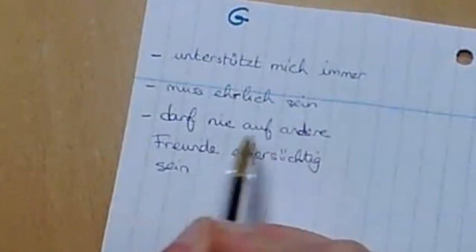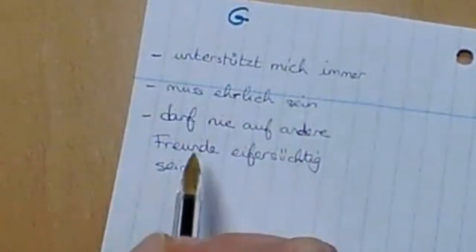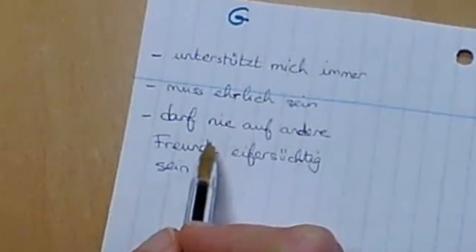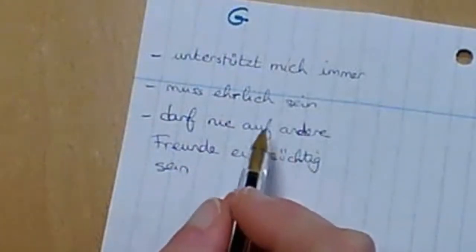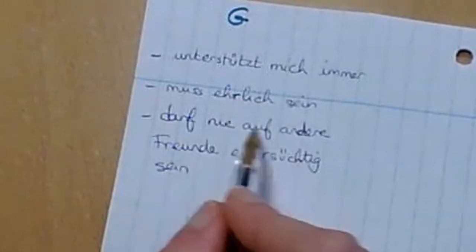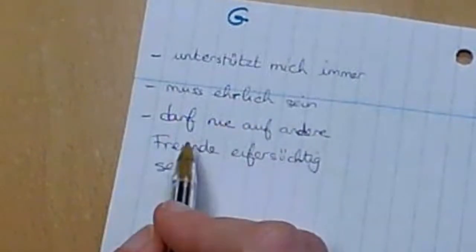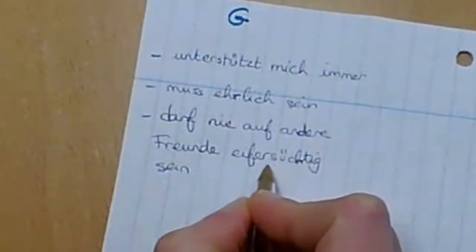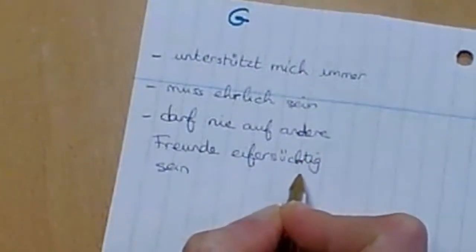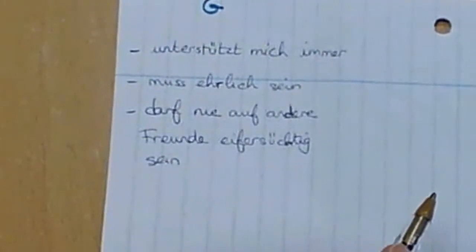Darf nie auf andere Freunde eifersüchtig sein. So, must never be jealous of other friends. So I know of other friends. I know must never of other friends be. Eifersüchtig. Now, süchtig probably comes from suchen, which is seeking something. When you're jealous, I guess you seek to have the same qualities as someone else, so that makes you jealous.